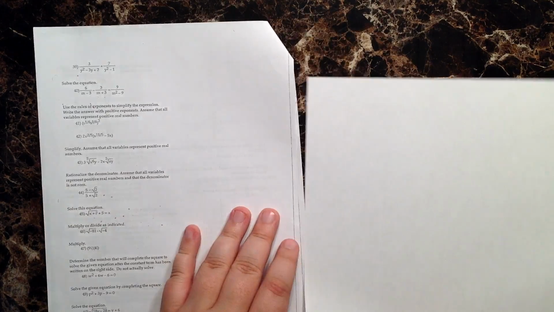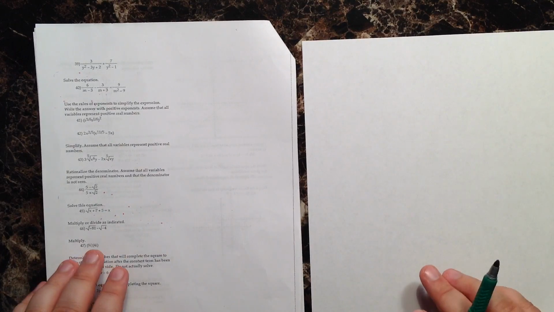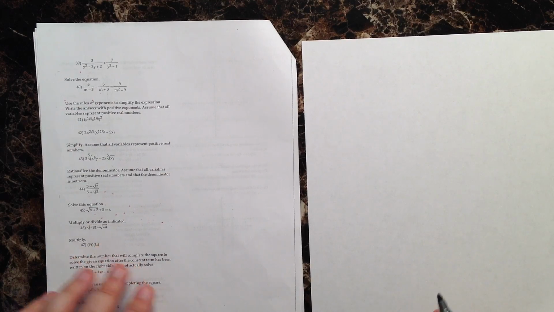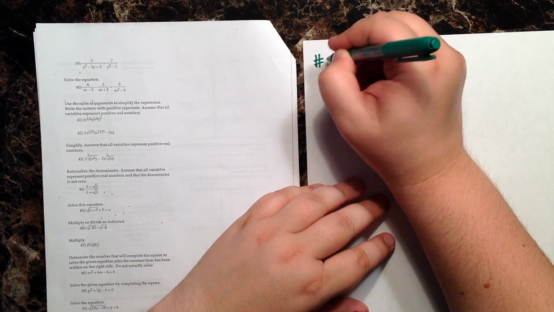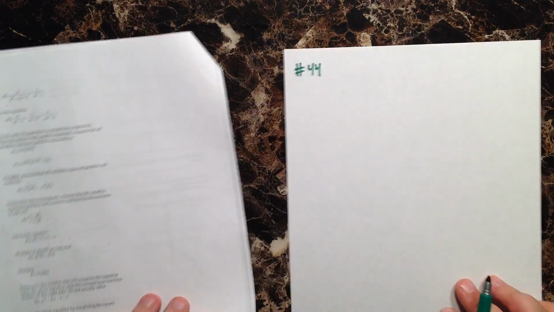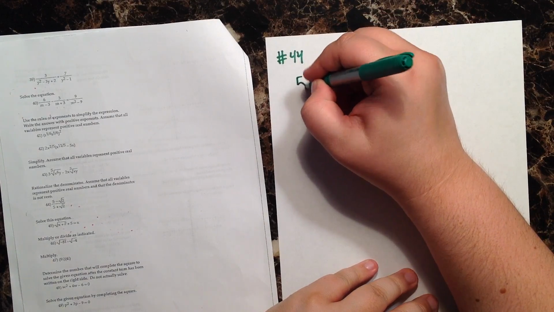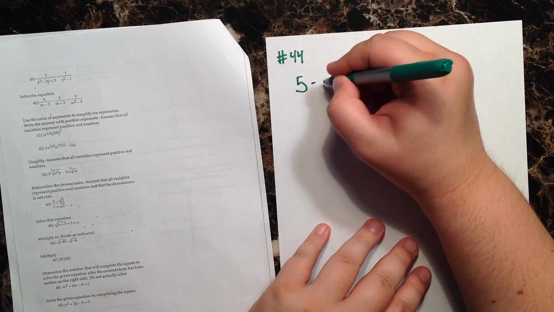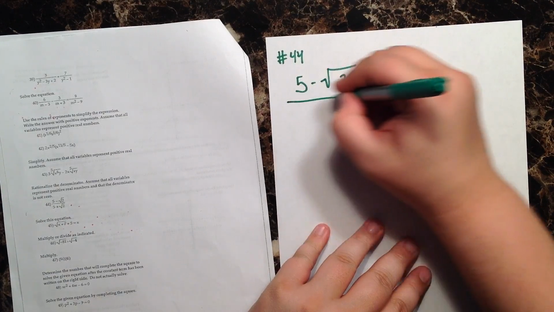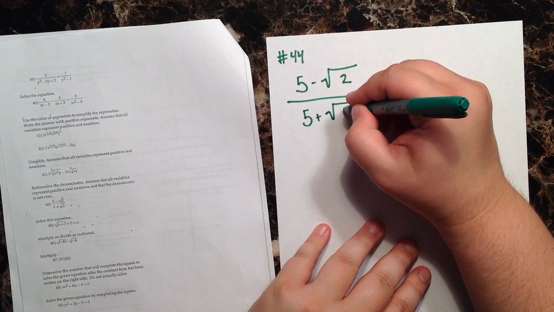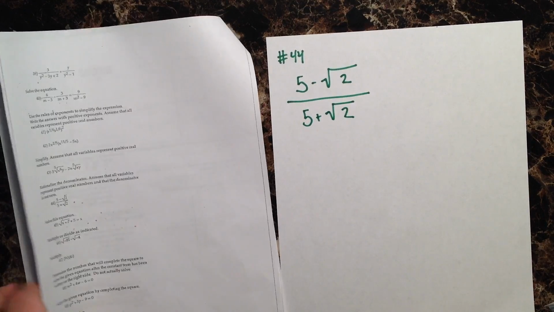And the directions for number 44 are: rationalize the denominator, assume that all variables represent positive real numbers, and that the denominator is not 0. Well, we've been here before, haven't we? Rationalizing denominators, so this should be 1, 2, 3 for us. And they give us (5 minus radical 2) over (5 plus radical 2).